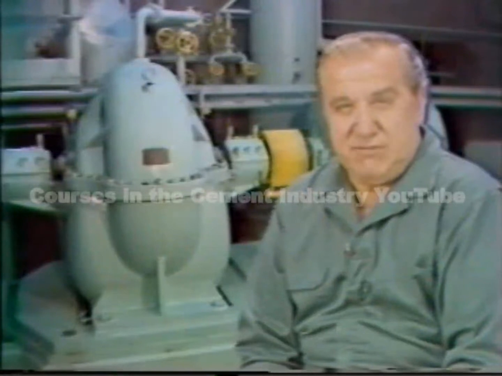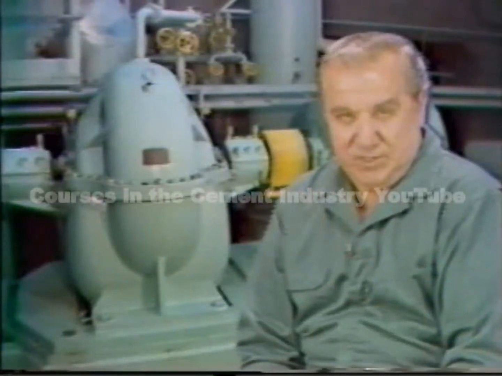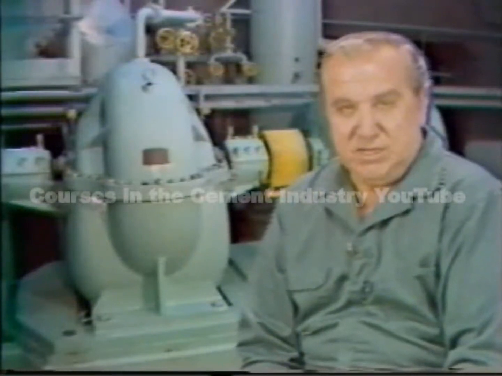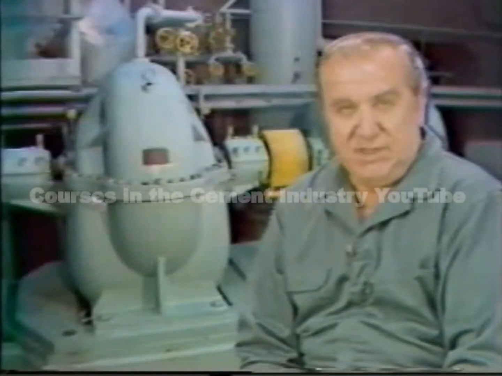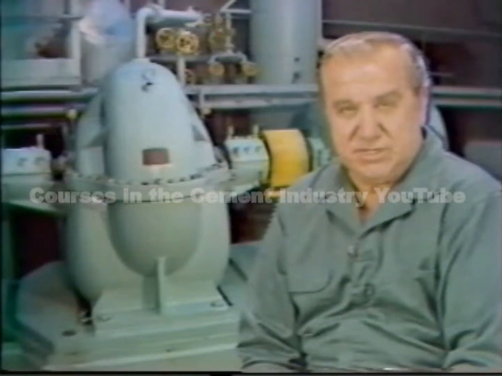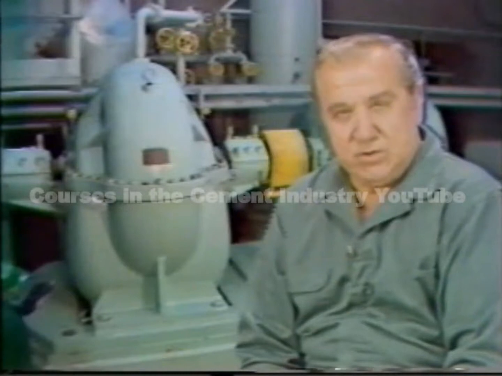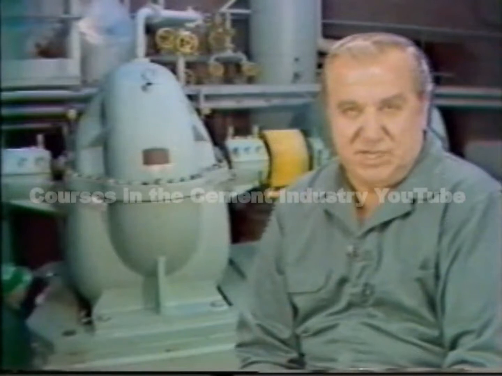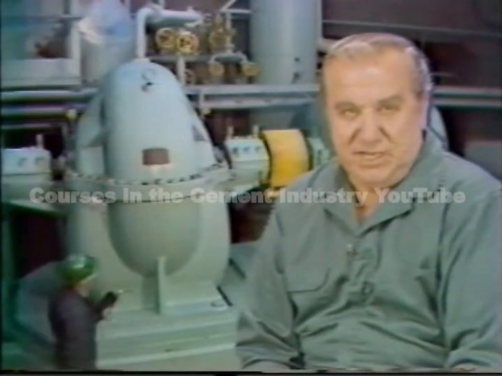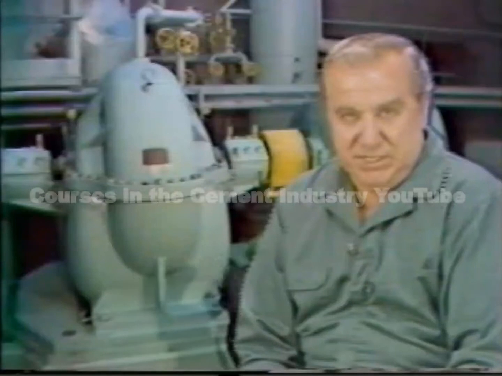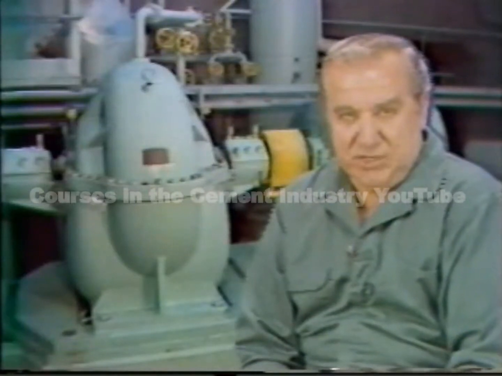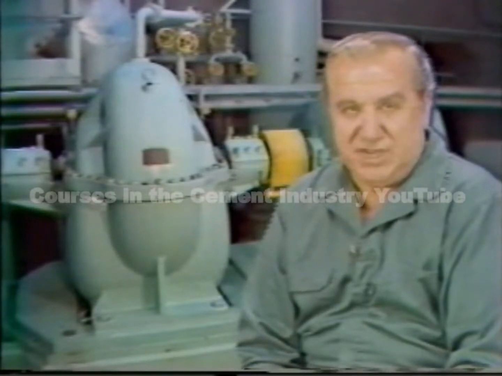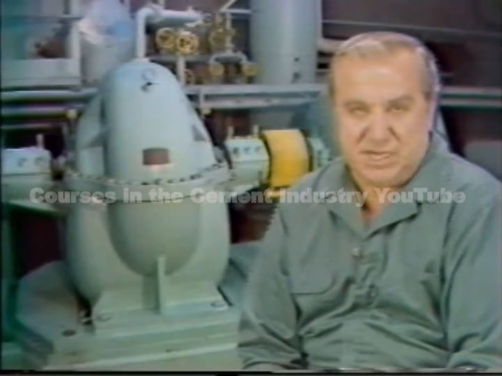If we put together everything we've seen so far, what have we learned? Well, there are two types of misalignment, angular and parallel. And there are two planes for misalignment to occur in, vertical and horizontal. So we end up with four types of misalignment to contend with: vertical angular, vertical parallel, horizontal angular, and horizontal parallel. And you may also find different combinations of the four types.